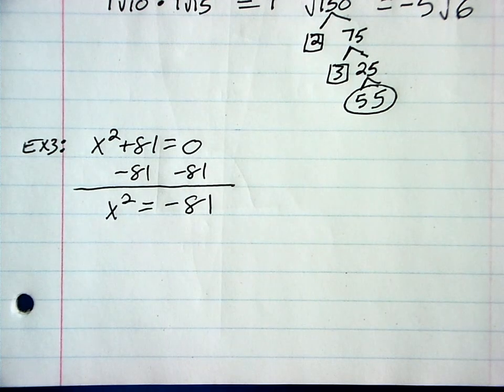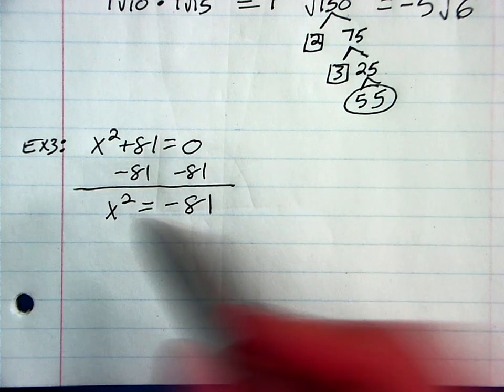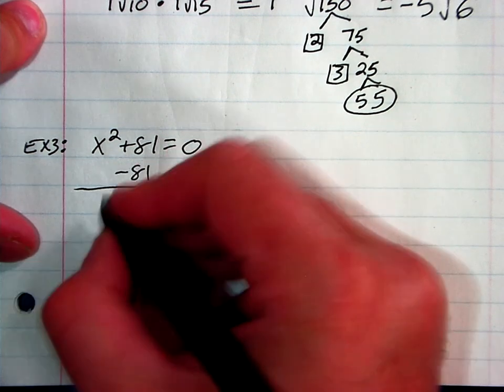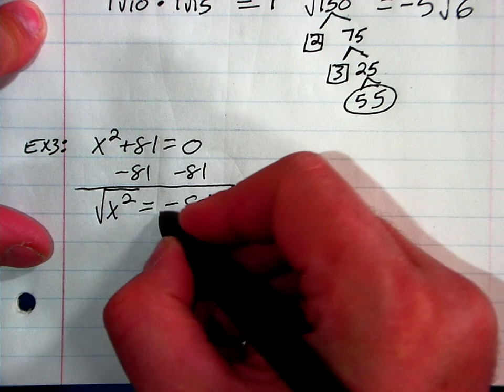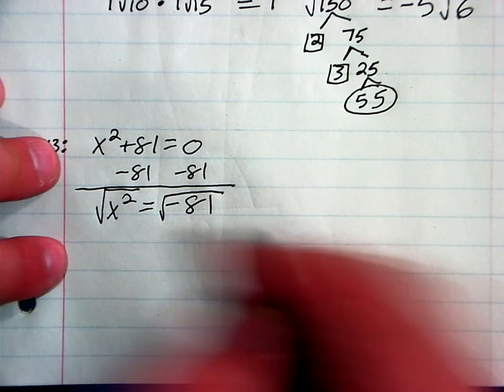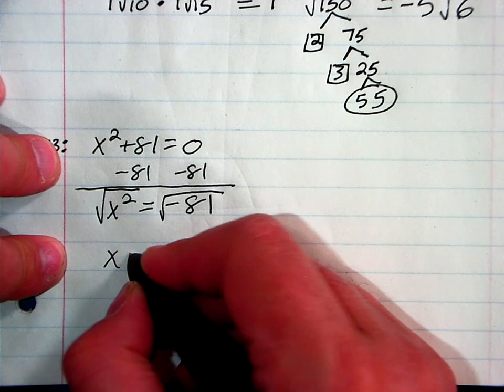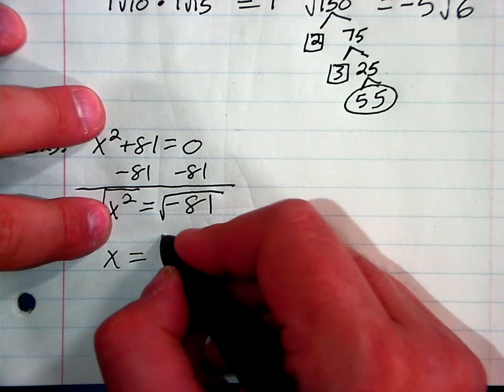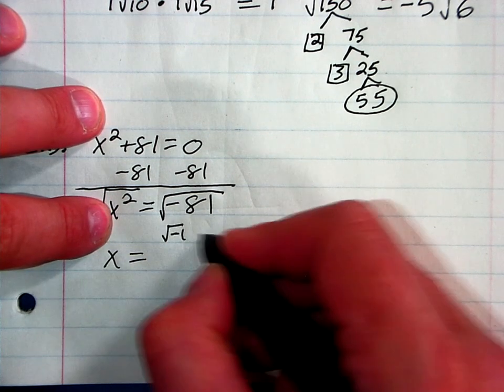So now we have to do the inverse, or opposite operation, of a square, which is what? Square root. So I'm going to square root both sides. And what happens to the square and the square root? They cancel out. So now, square root of negative 81. The first thing we have to do is pull out the negative. How do I do that? Square root of negative 1.